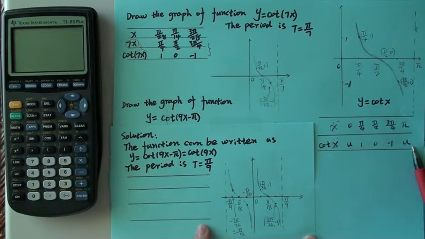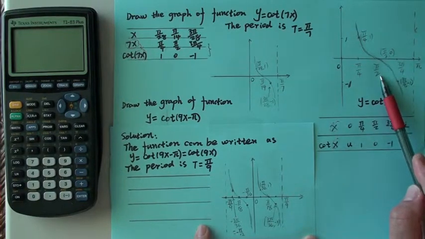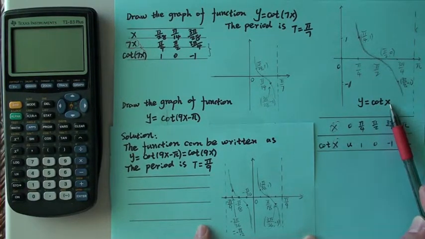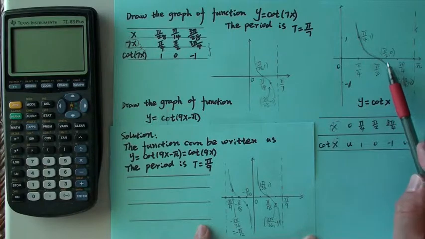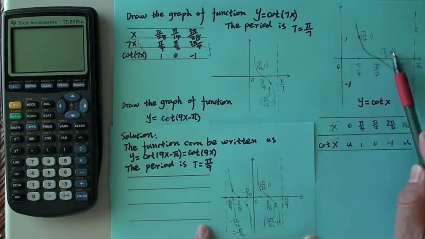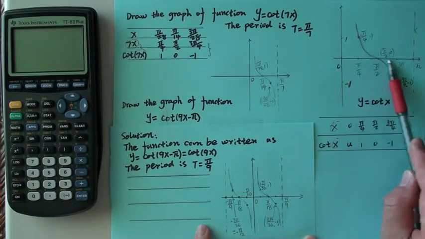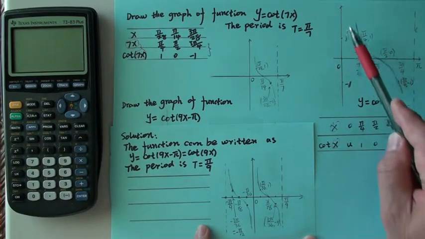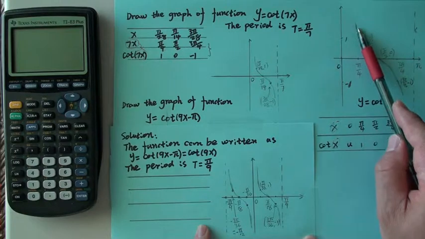When x equals pi over 2, cotangent x is 0, so the x-intercept is pi over 2, 0.